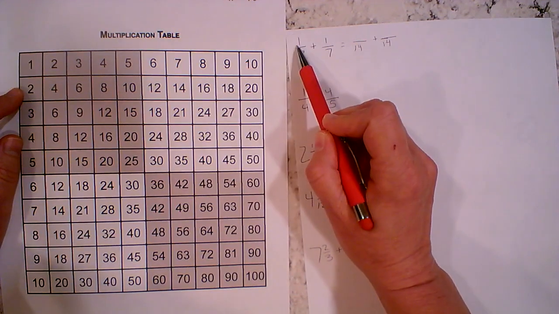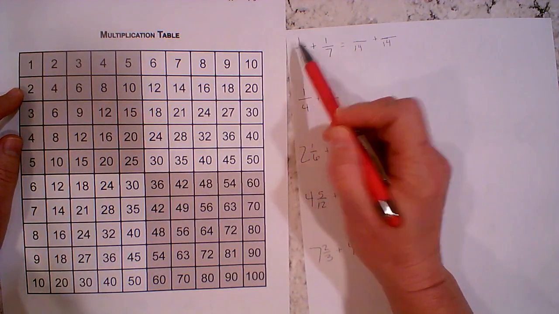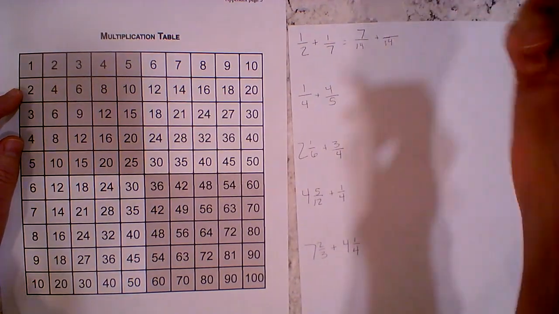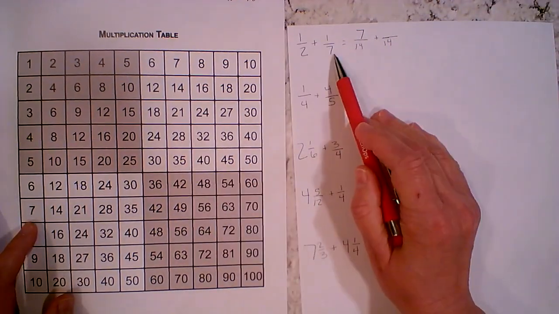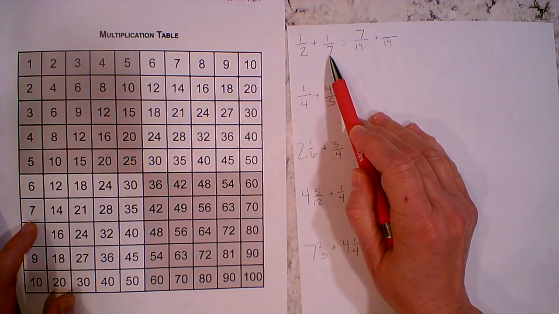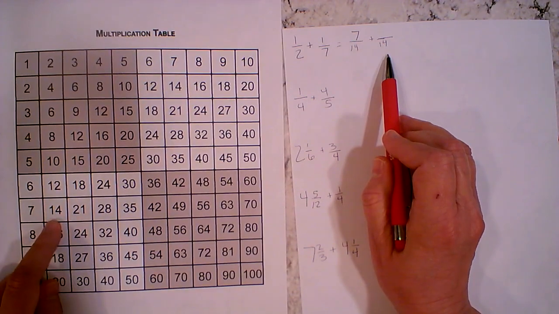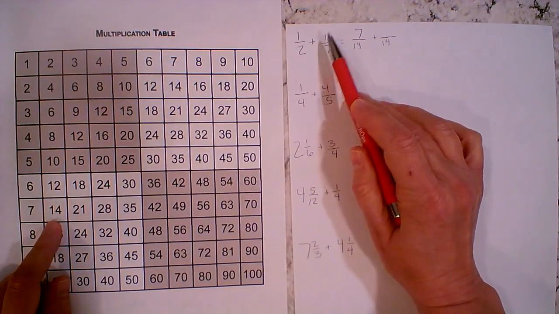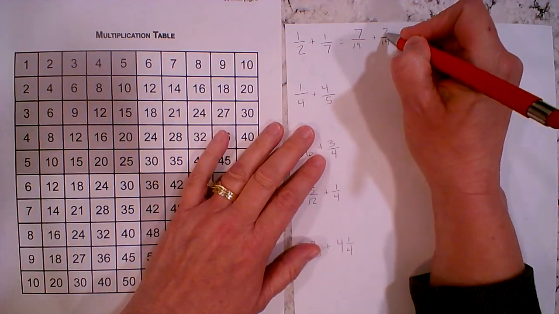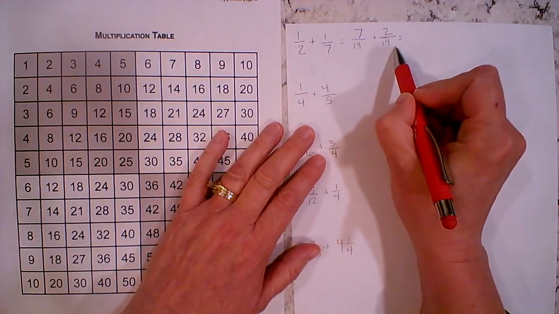So I need to do the same thing with the numerator. 7 times 1 is 7. I'm going to do the same thing with the other fraction. How did I get from 7 to 14? I multiplied by 2. So I'm doing the same thing with the numerator. 1 times 2 is 2. Now I have the common denominator.